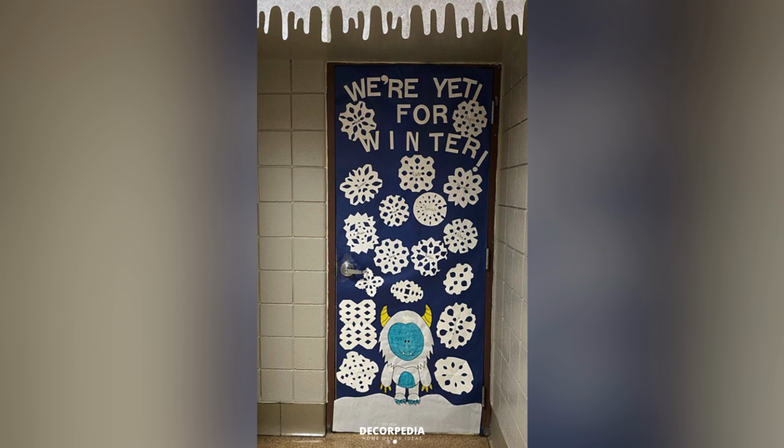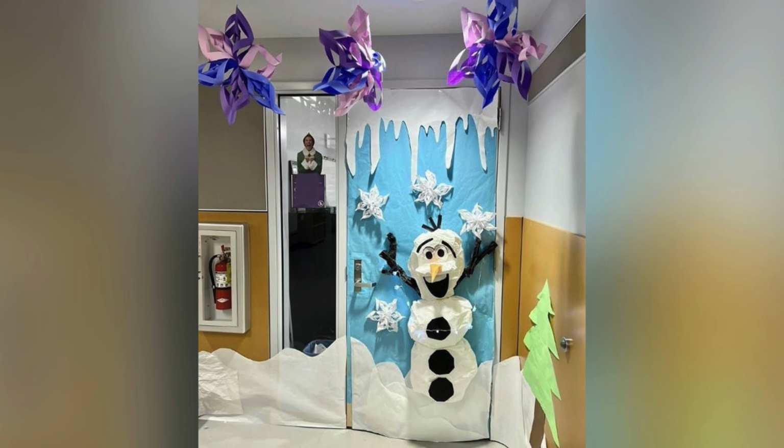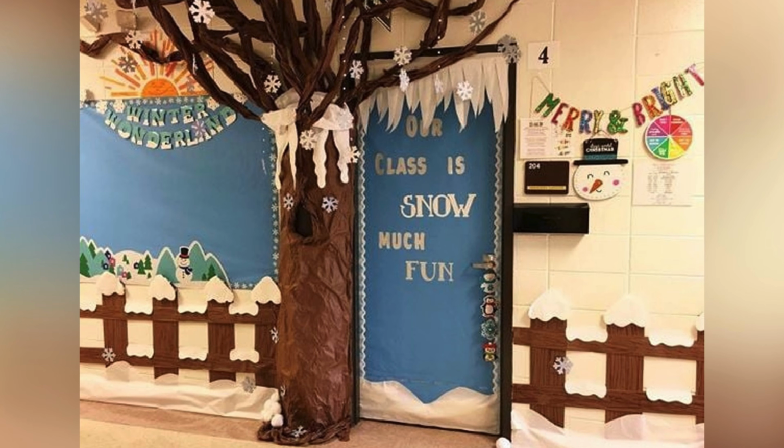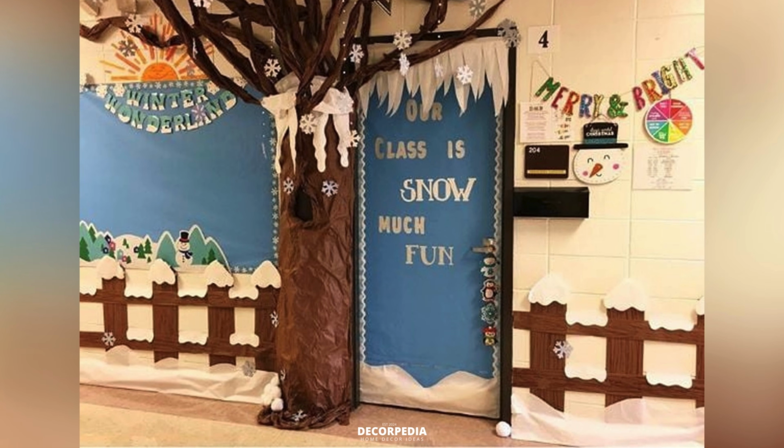So there you have it. Everything you need to transform your classroom door into a winter masterpiece. From classic themes to modern twists, budget-friendly tips, and ways to involve your students, the possibilities are endless. Which idea are you going to try?